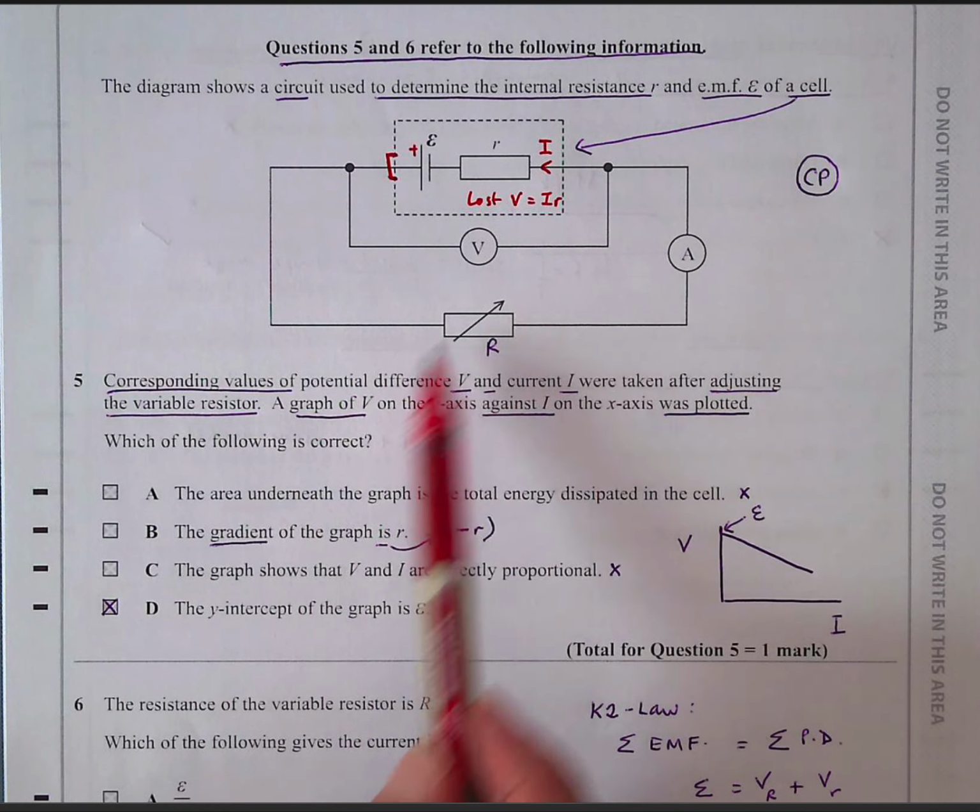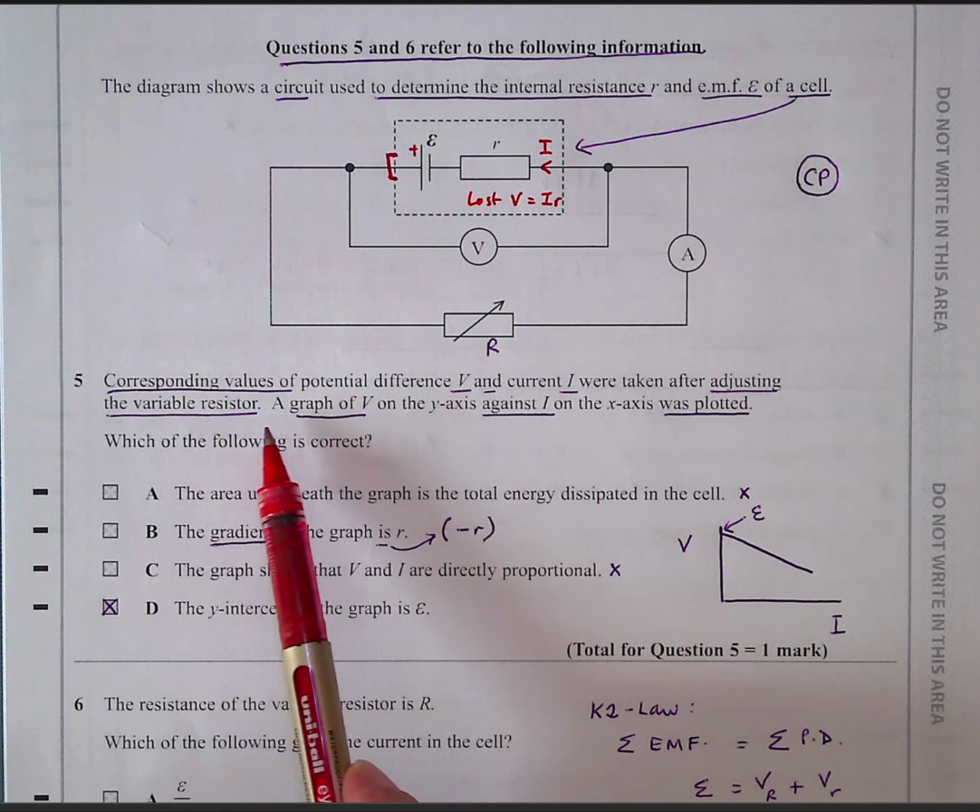So that's what it's there for. A graph of V on the y-axis against I on the x-axis was plotted. Okay, you're going to get a graph that goes downwards from the EMF. The more current you put in, the more of the EMF you lose. So this is called the terminal potential difference, what the voltage is measuring.